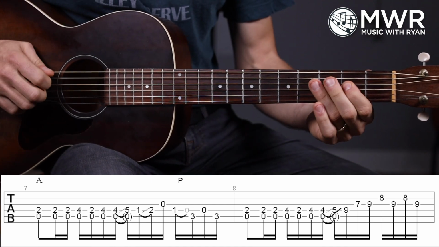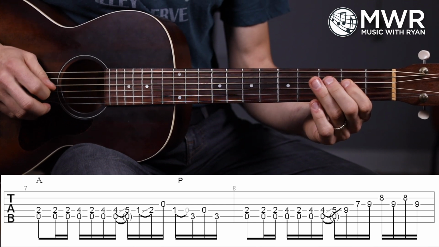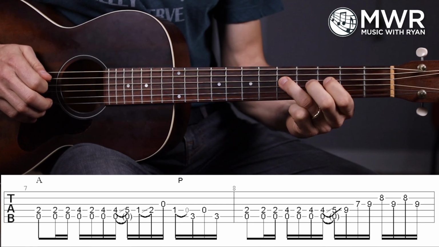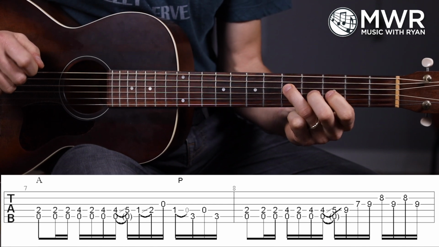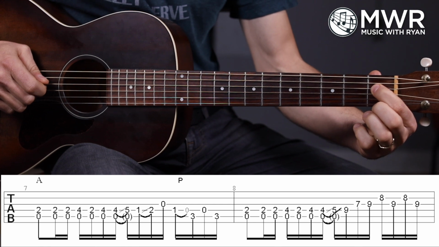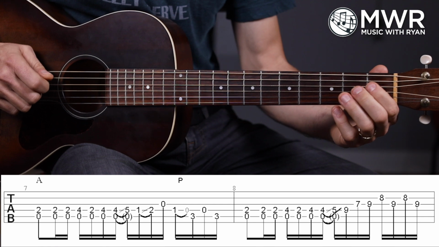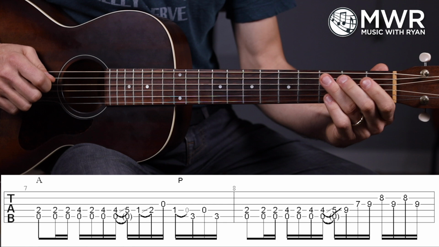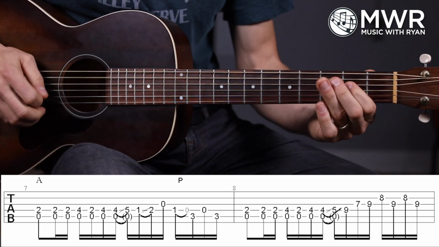Again, we go to the A, so open A and 2nd fret on the D, and 1 and 2 E and 3, and then we're gonna do essentially the same lick we did over the E chord, but now over the A. 1 2 slide on the D, open G, 1 0 pull on the D, grace note, 3 on the A, open D, 3 on the A.